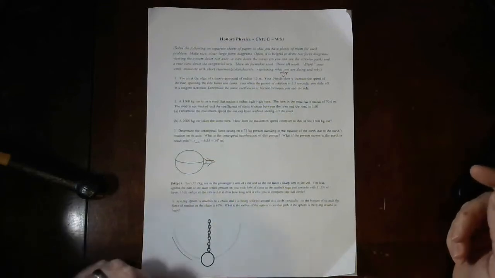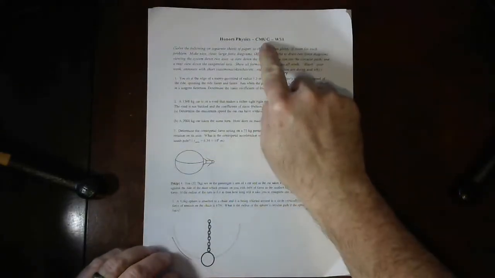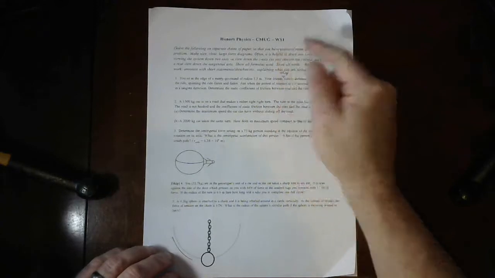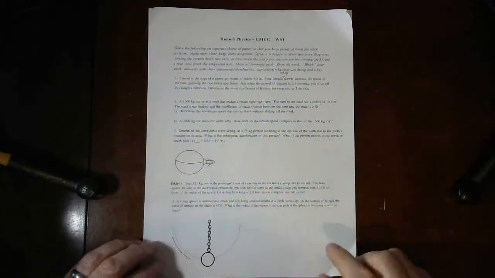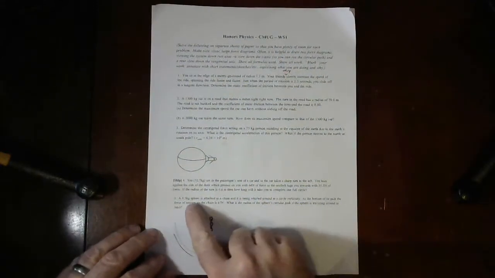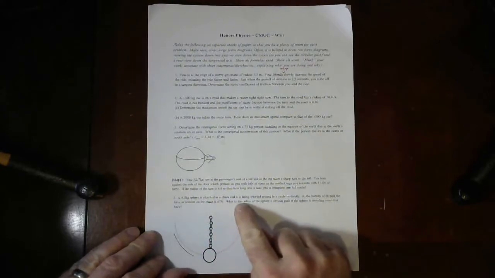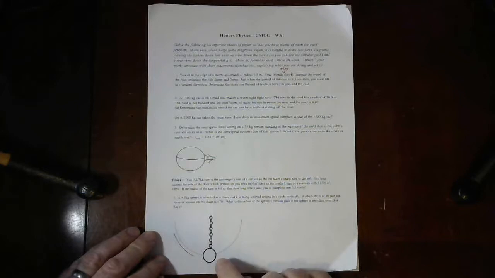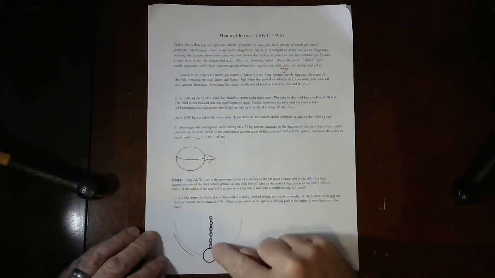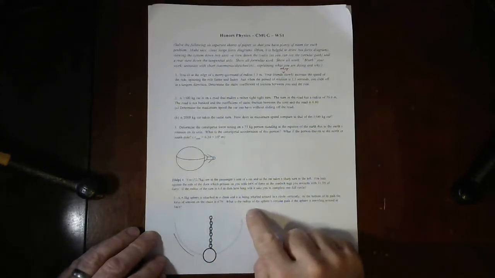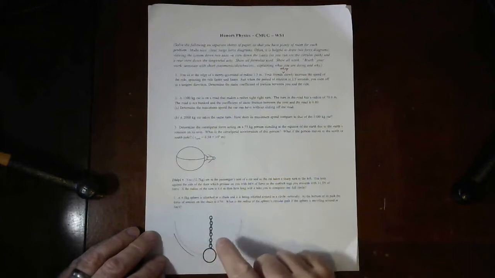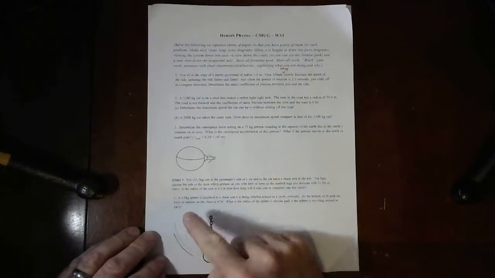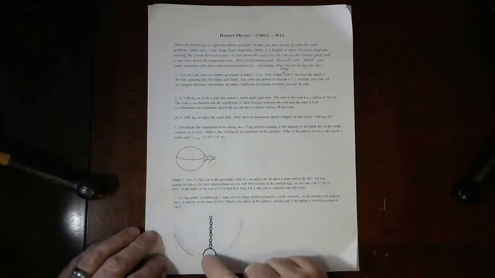All right, here we are for Honors Physics, Circular Motion, Universal Gravitation, Worksheet 1. I'm going to try problem number 5 here, which says a 4.5 kilogram sphere is attached to a chain and is being whirled around in a circle vertically. At the bottom of its path, the tension on the chain is 67 newtons. What's the radius of that path if the sphere is traveling at 3 meters per second at that point?